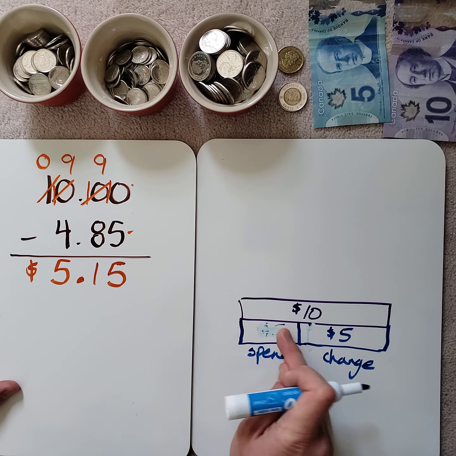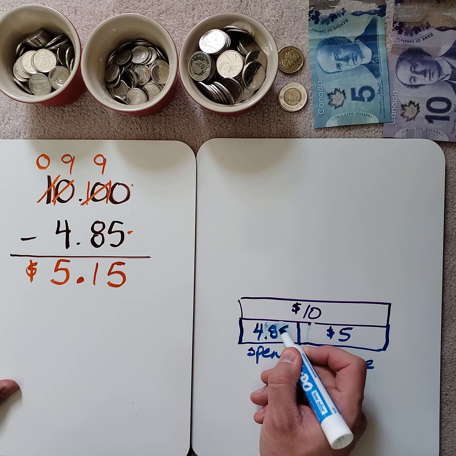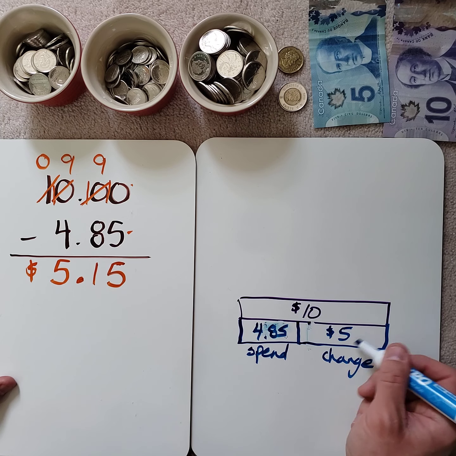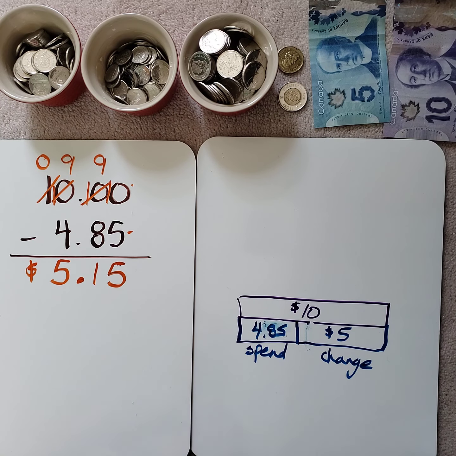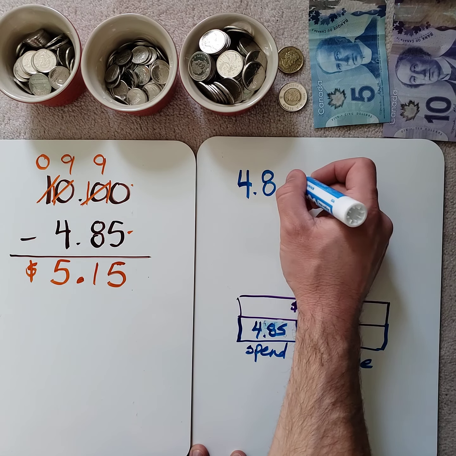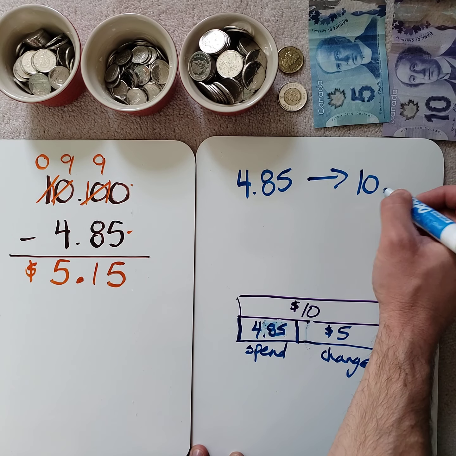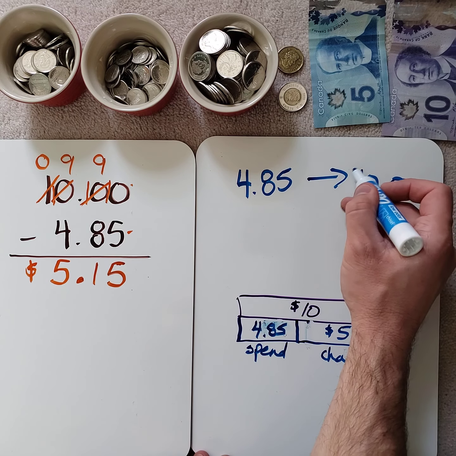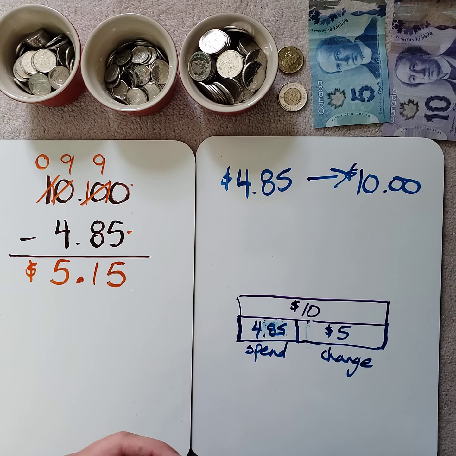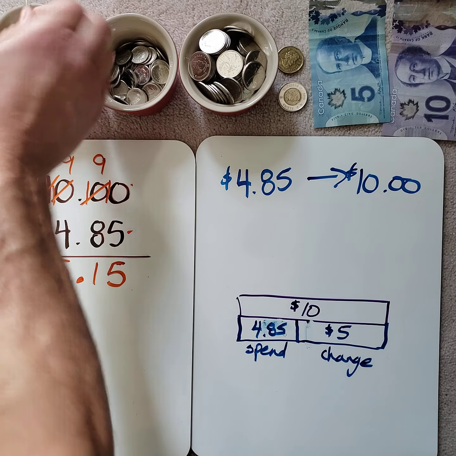So what I spend is actually, we know, was $4.85, which means that my change is going to actually have to be a little bit more than 5. So here's one way that you can look at doing that. If I spend $4.85 and I want to get myself up to the $10 that I have actually put in, that I've given, say, the cashier, then what a cashier might do is they might, rather than doing all of this stuff, they're actually going to count up.